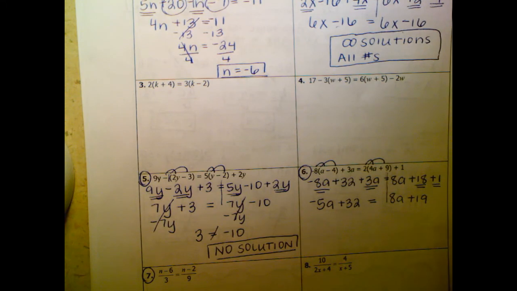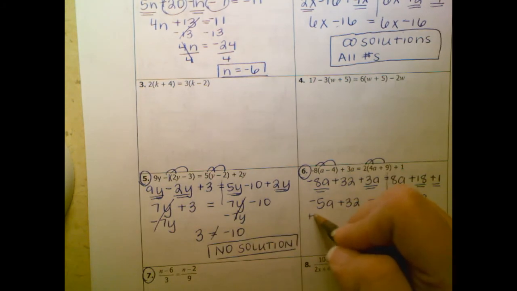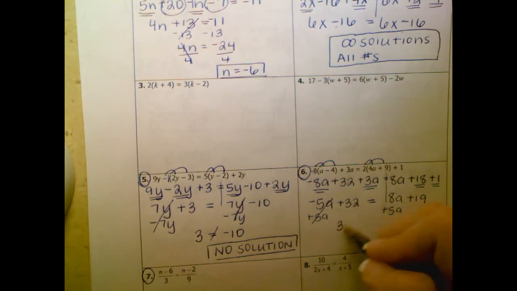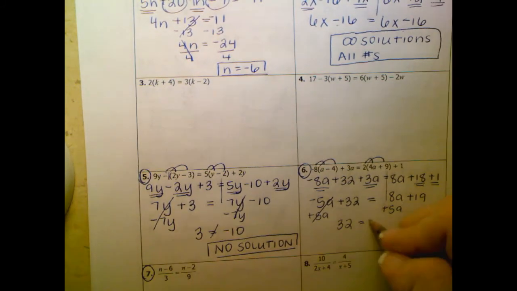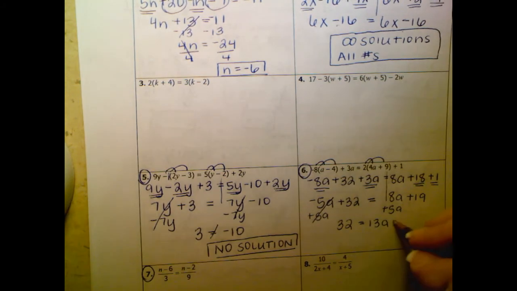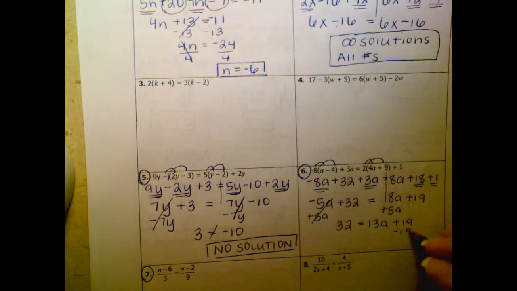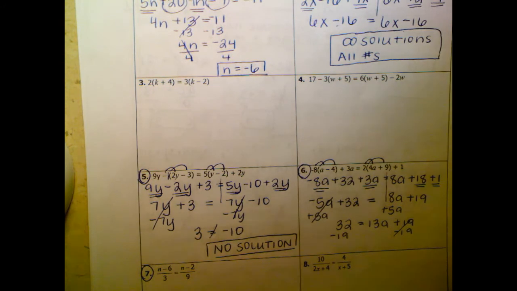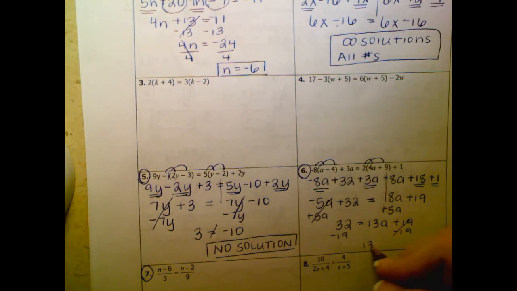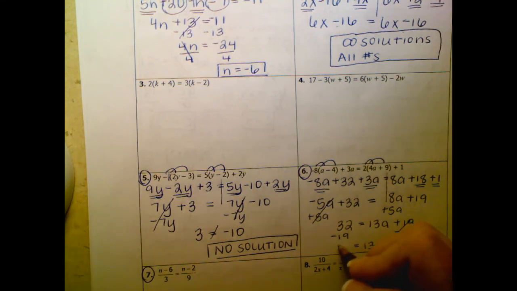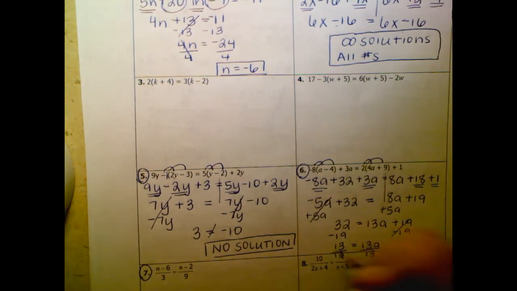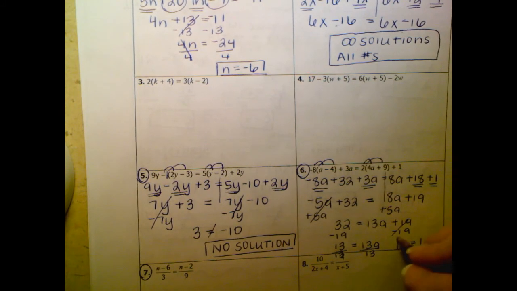Get rid of your smallest a. So I'm going to actually add this 5a so it's no longer negative. Eight plus 5 gives me 13a. I need to minus the 19. When I minus it, it actually gives me 13. Then divide. So a equals 1.